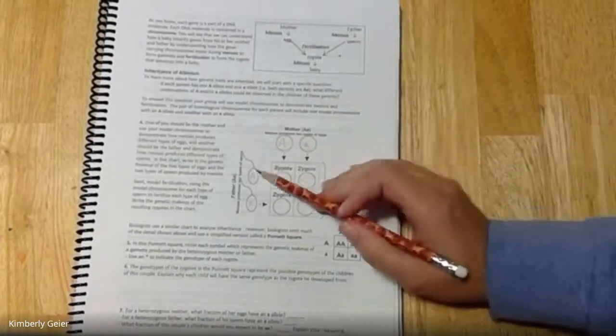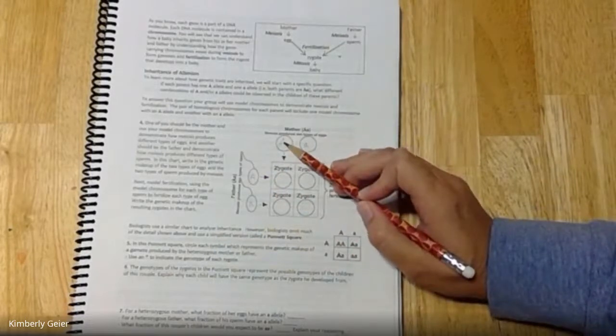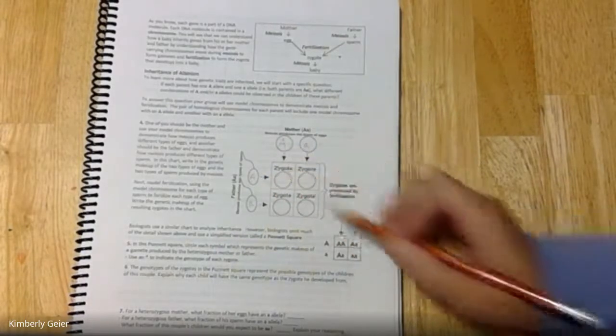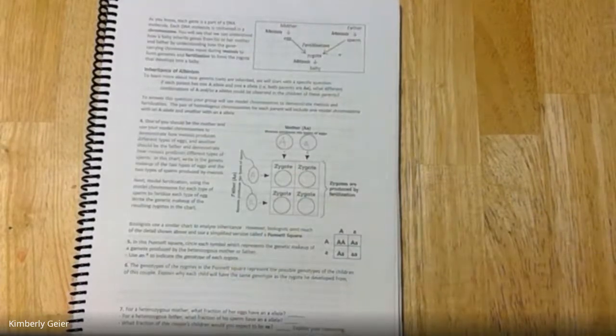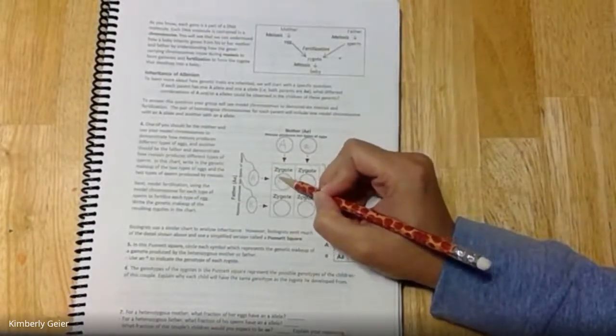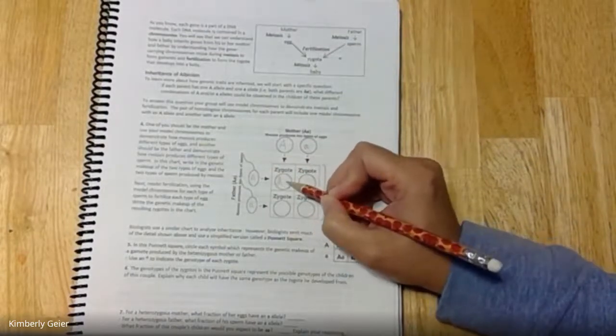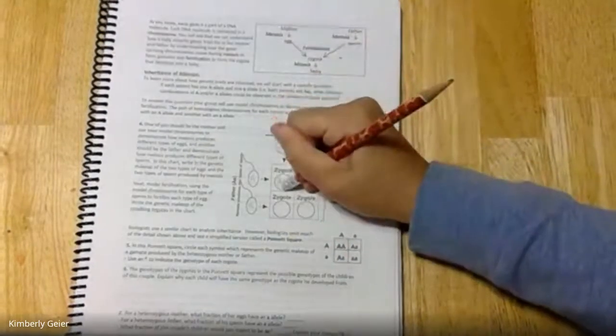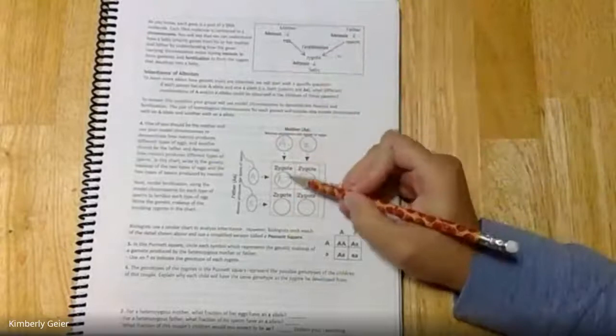Now, if this sperm meets this egg, what would we get as our zygote? Zygote would be the cell, that fertilized cell, that first diploid cell. Oops, I'm not even paying attention to what I'm writing. I'm talking and writing at the same time.